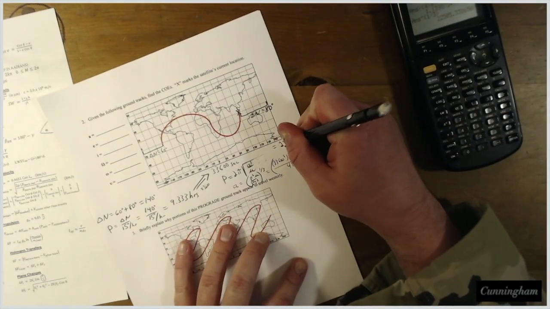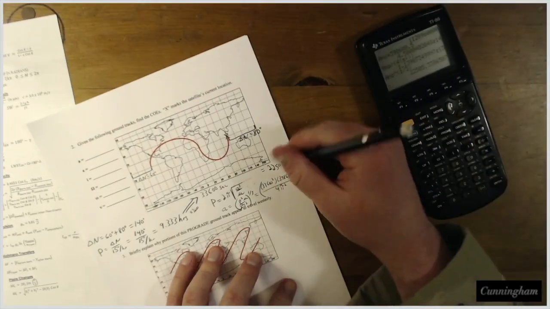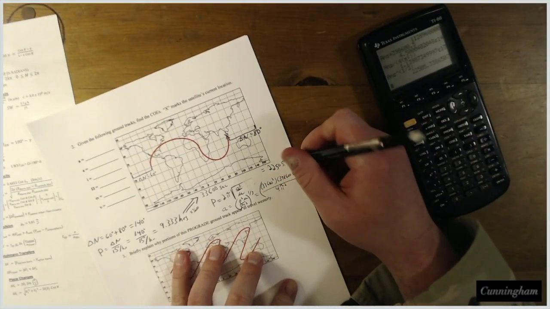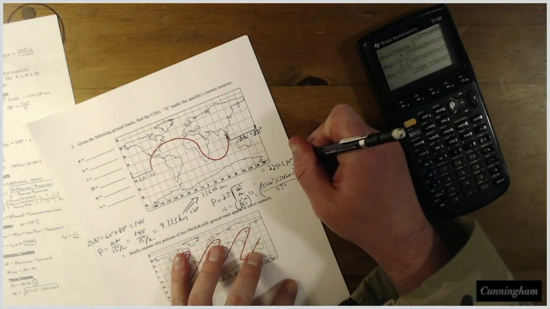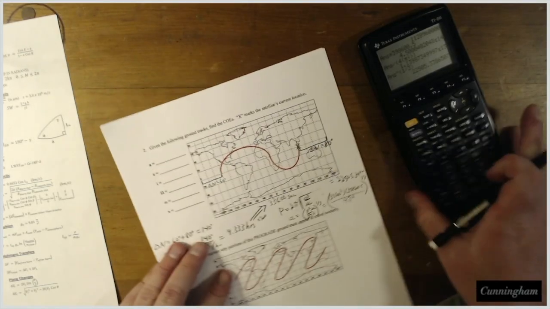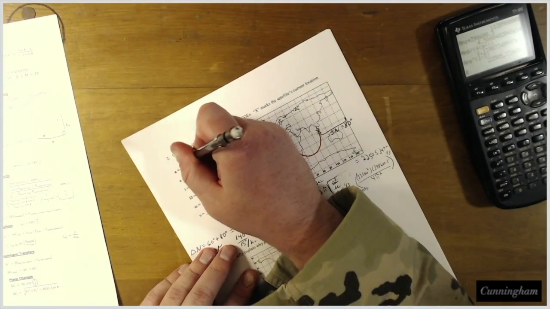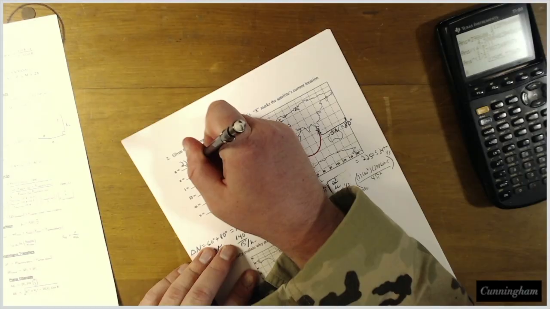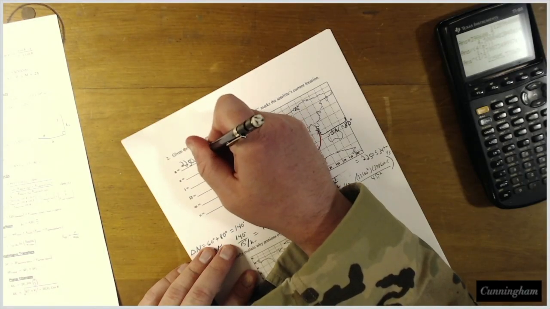So I got 22,505 kilometers, 0.34. Okay, so that is my semi-major axis. Cool. Remember units.